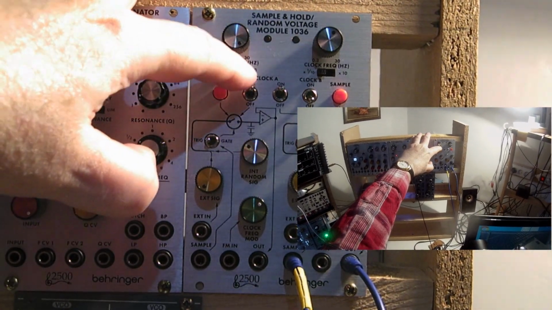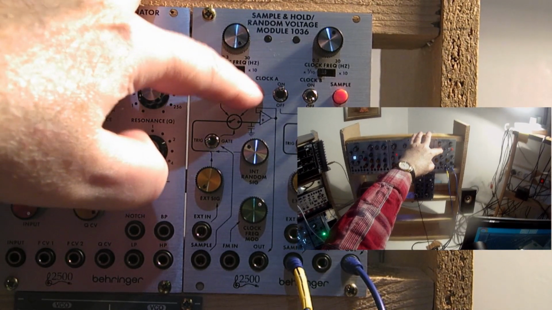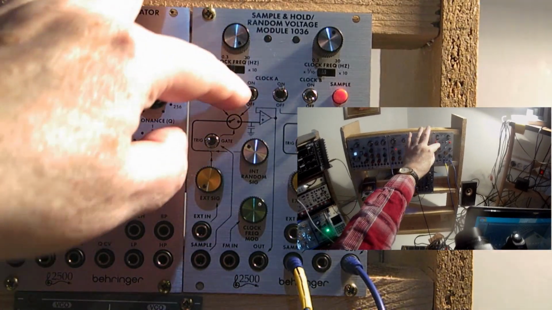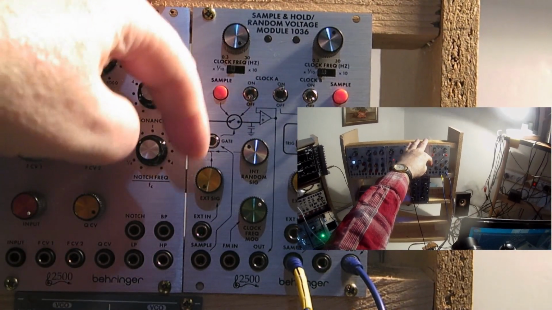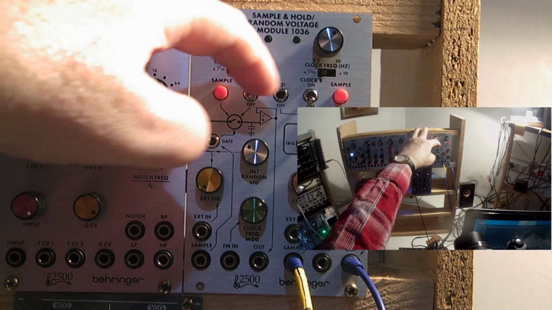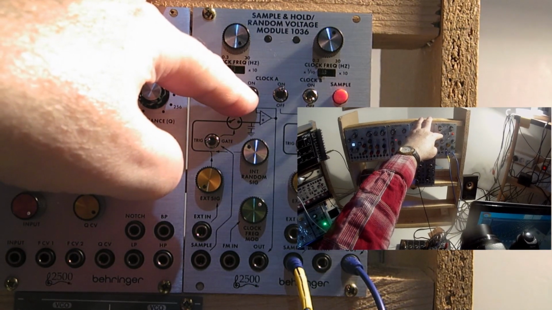And switching on, switching off, no effect, because this switch works only on Unit A. So this switch switches on and off the internal clock of Unit A only for Unit A. The connection to Unit B is still active, even with this switched off.